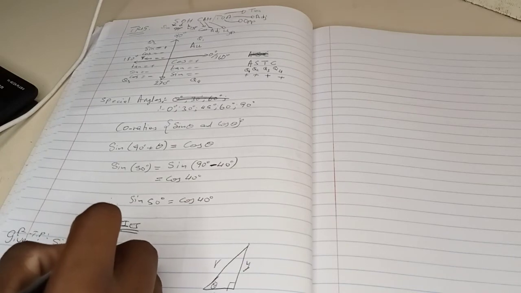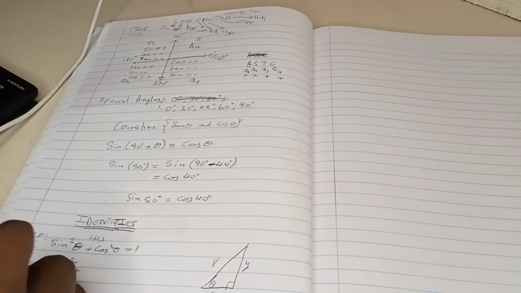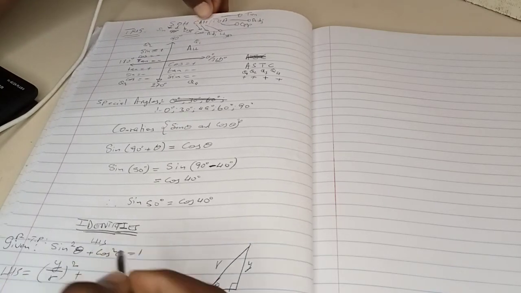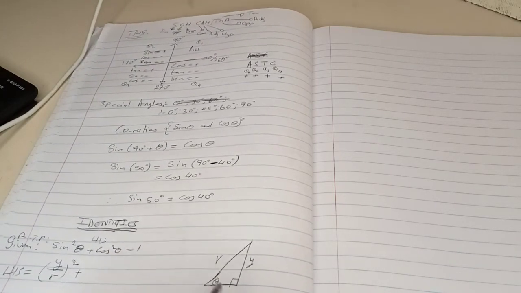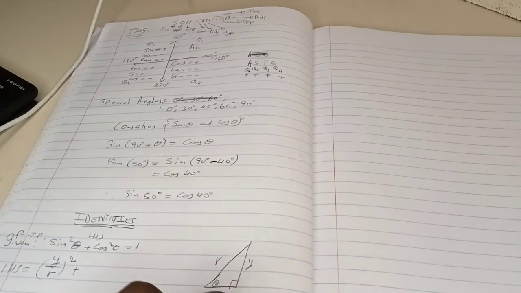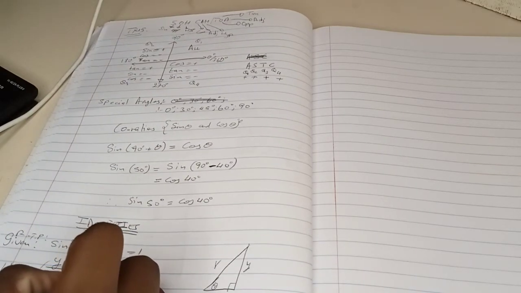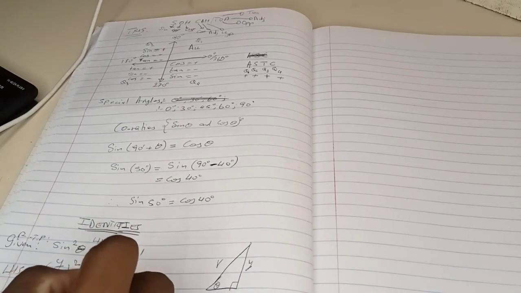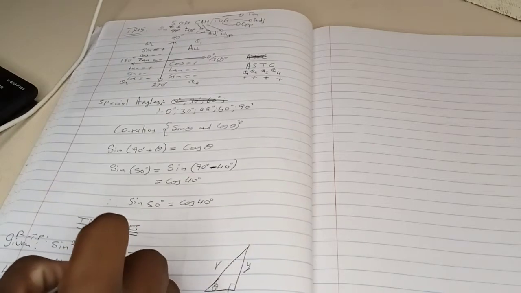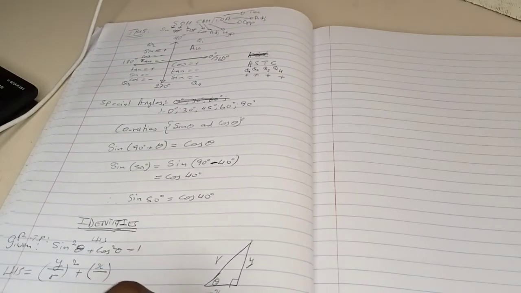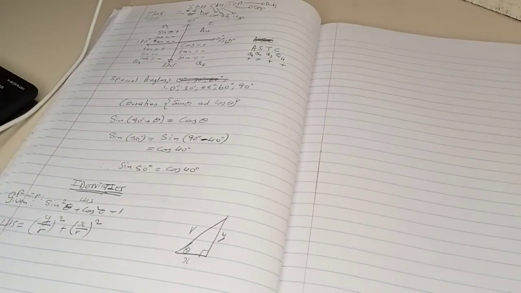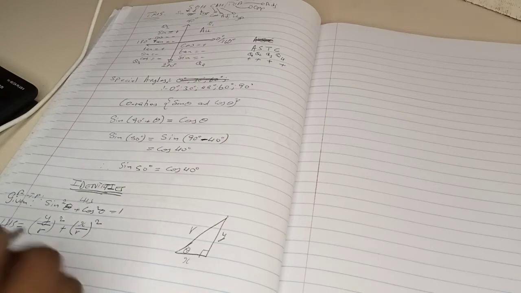plus, then here we have cos. Remember, this is the left hand side, so left hand side is equal to this. So cos is adjacent over hypotenuse, so here it's our adjacent and there it's our hypotenuse. So now adjacent is going to be x over r squared, right? Okay, cool. Now let's proceed.